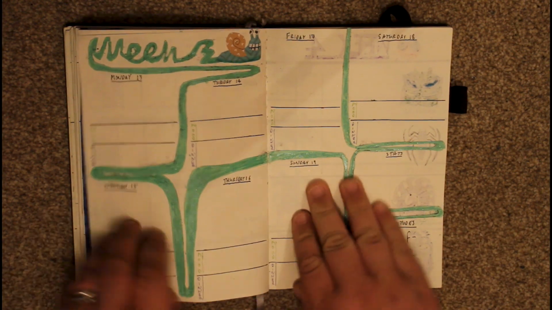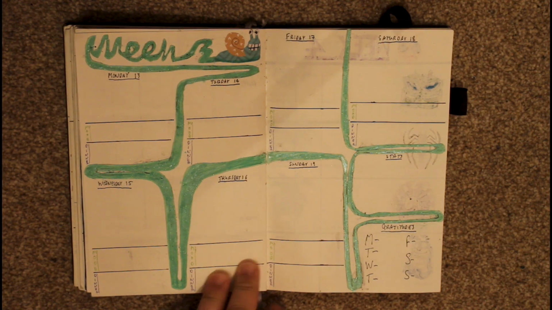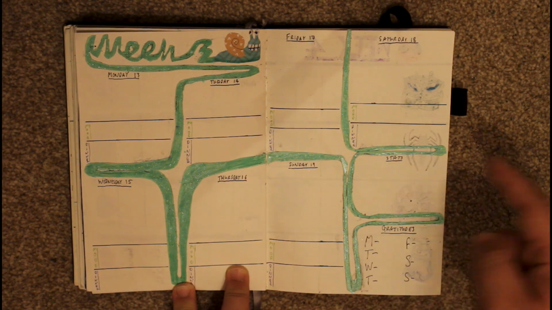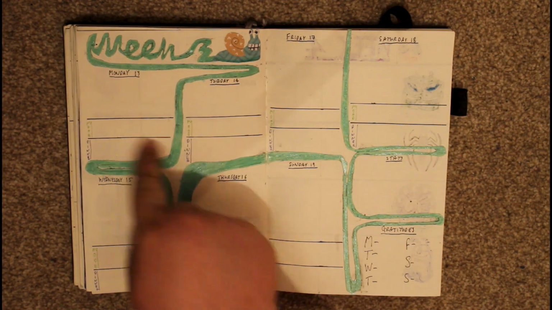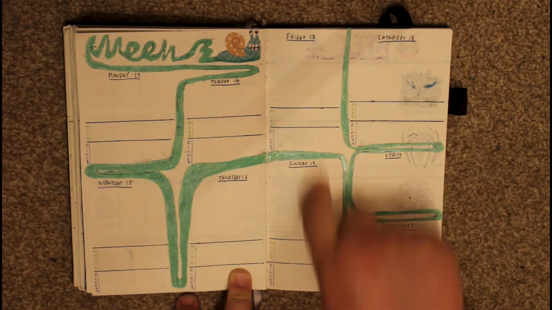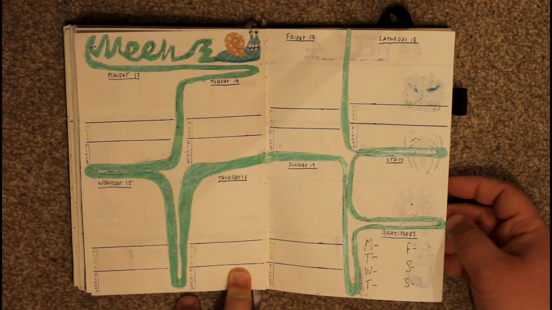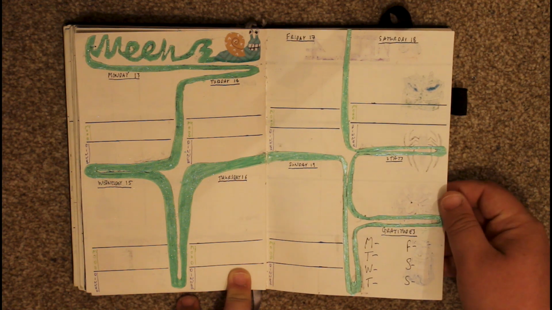Then for week 3, I really like how I did this one in terms of the actual execution and concept, but there's also some bits of it that I'm like, oh god, why did I decide to do that? So we've got a snail, and he has crawled all the way around here, and all the way back here, and that's the dividing lines, and I think that was quite effective in some ways. It is a bit of a mess as well, you can kind of see it.